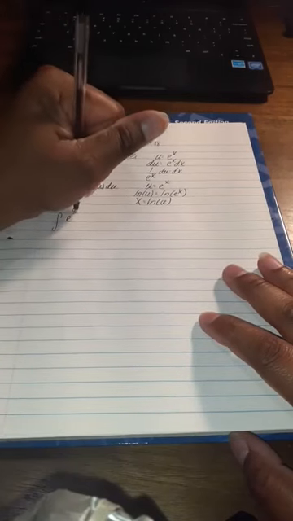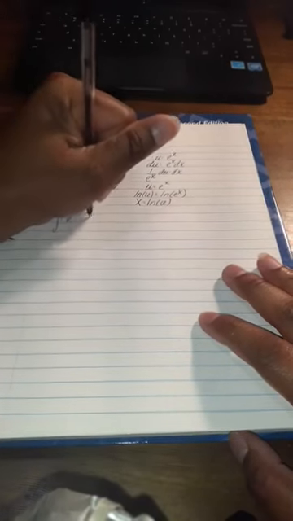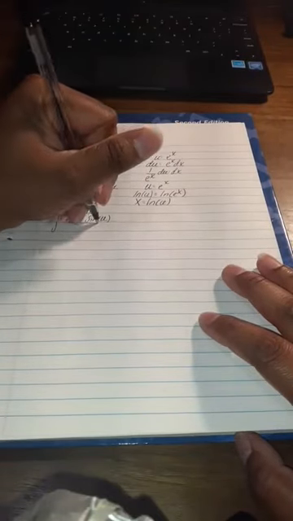So now the integral becomes e to the 4 ln of u multiplied by sine of u all divided by u du, and we can simplify this down to the integral u cubed multiplied by sine of u du. Okay, so now we need to integrate this.